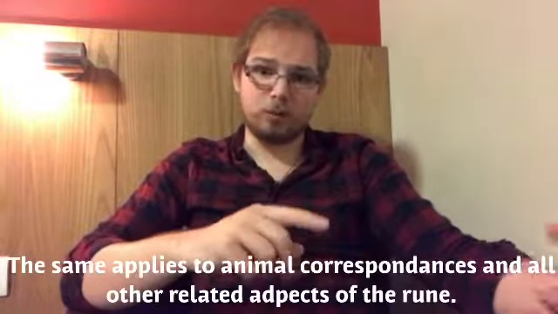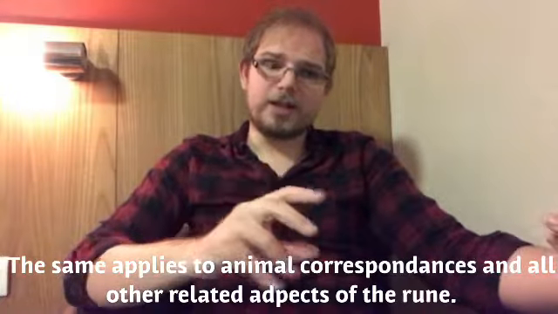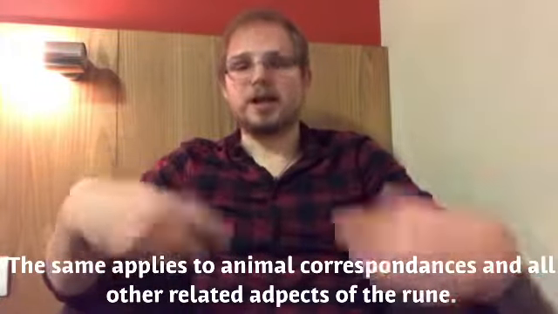So if it's upright, I'll take it at face value. As I know that particular rune, I'll look at the various layers of symbolic meaning, the tree correspondences, because the tree correspondences themselves are very significant. If you look at all the aspects of what tree it is, you can take bits of that and apply it to the rune, and then apply it to the question that you've posed.